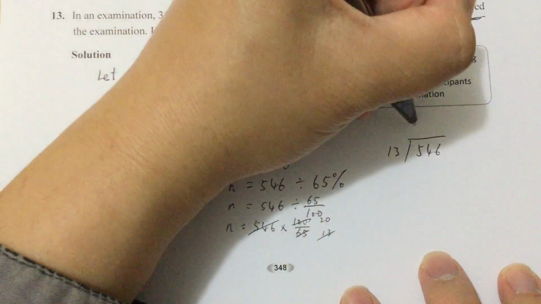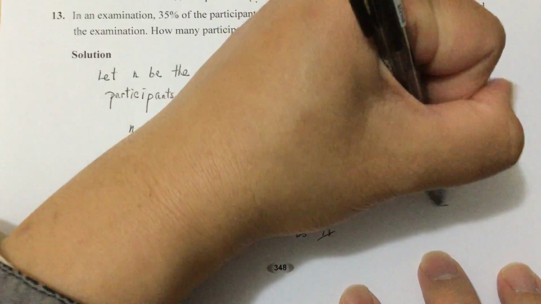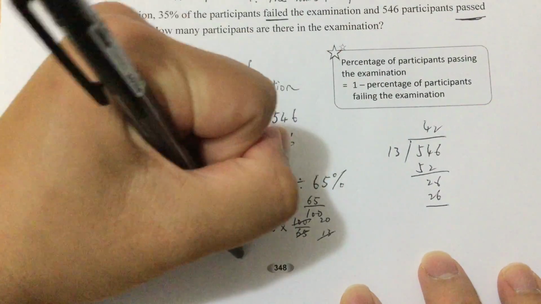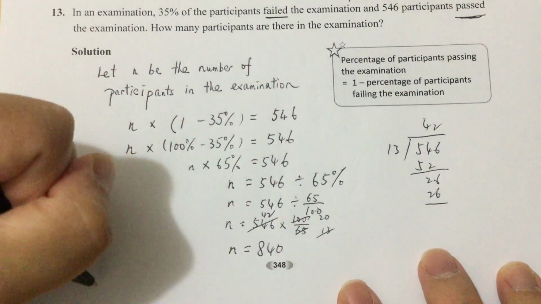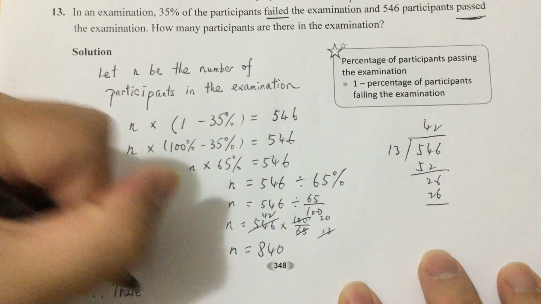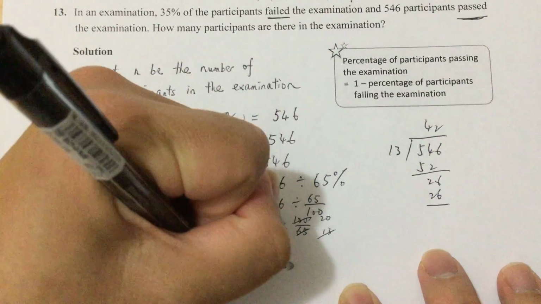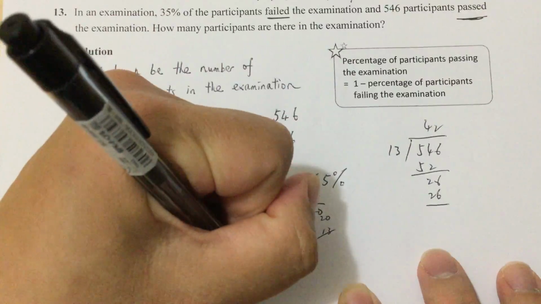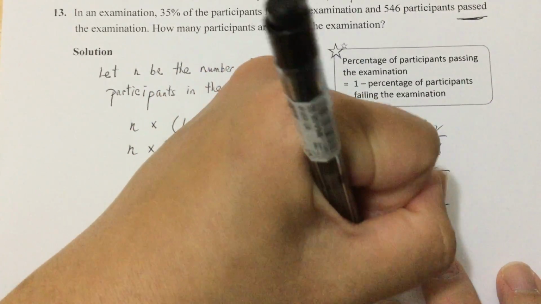So you will see 4 is 52 and 26. You have 2, so you have 26. So the one is 42. So n is equal to 840. So the answer: there are 840 participants in the examination.